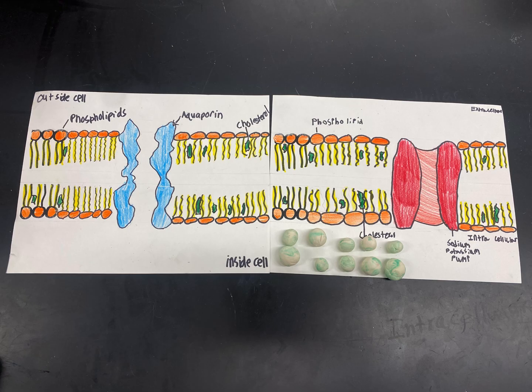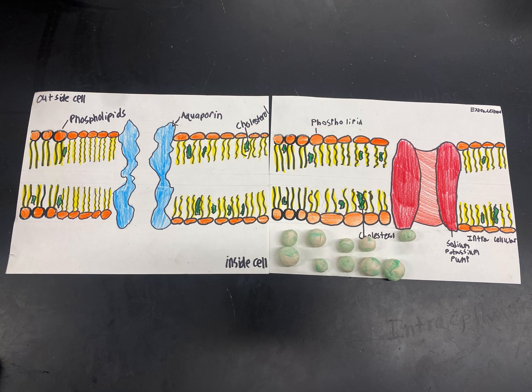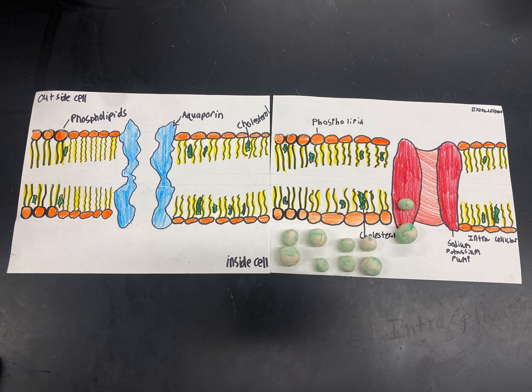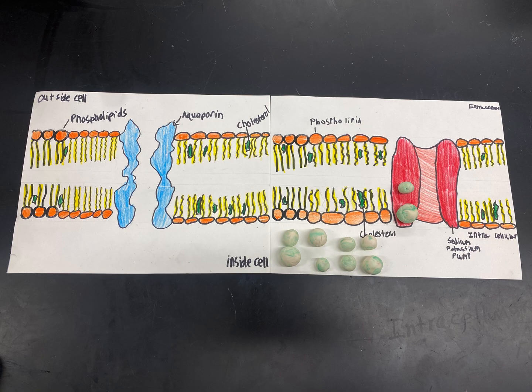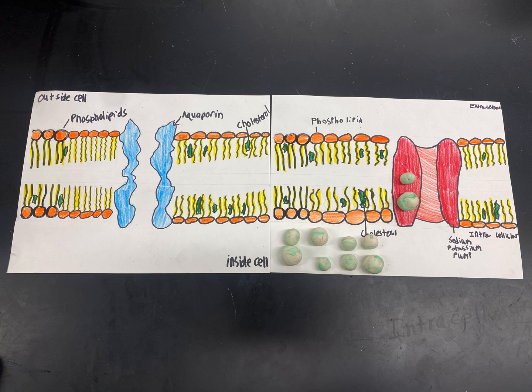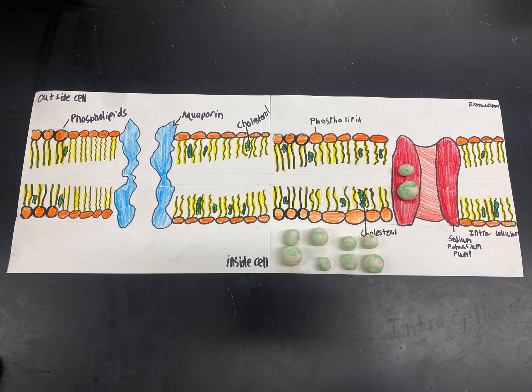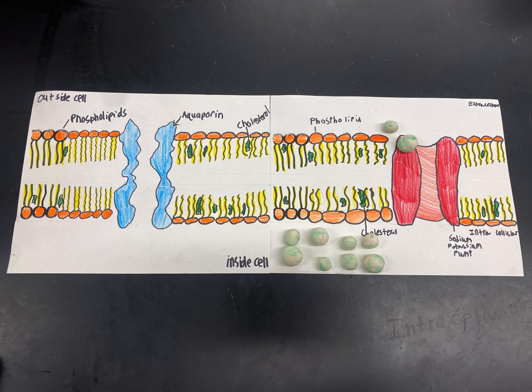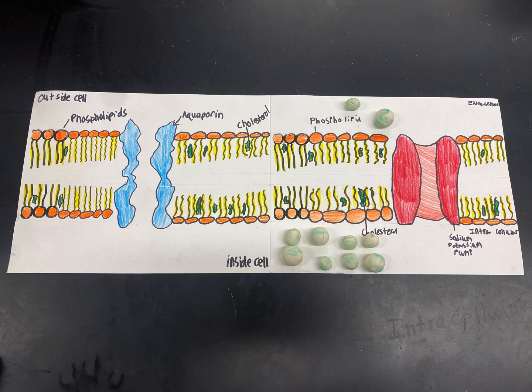Facilitated diffusion is similar to simple diffusion in that the involved substances follow the concentration gradient, moving from high to low without the need for energy. This is different from simple diffusion because it requires specialized proteins, which allow polar and charged molecules to cross through the lipid bilayer.